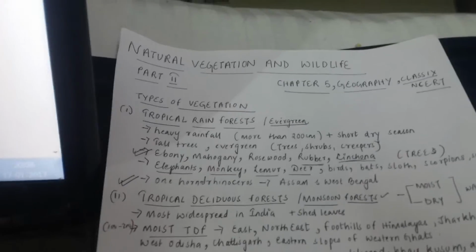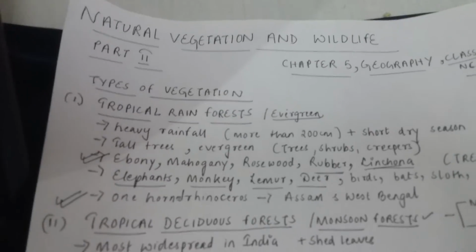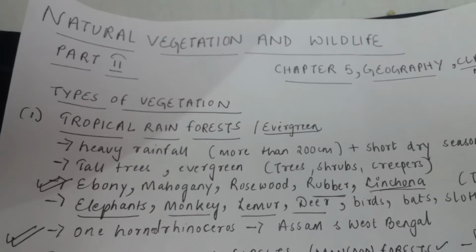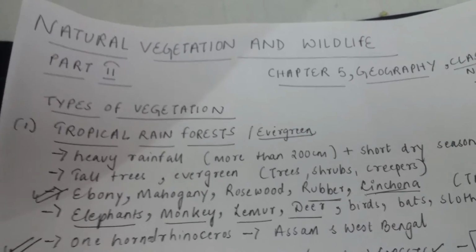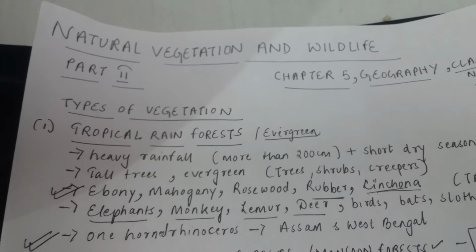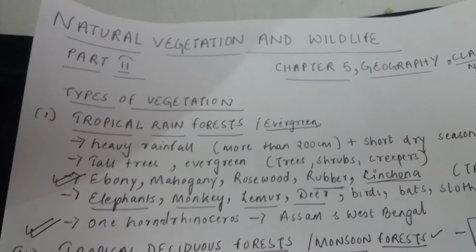Okay, so let's go for a quick revision. When we talked about natural vegetation, we divided into 5 types. The first type was tropical rainforest, above 200 centimeter of rainfall, elephant and monkey, rubber and cinchona. Trees are very tall and evergreen.